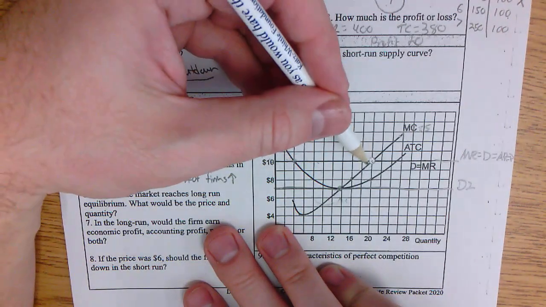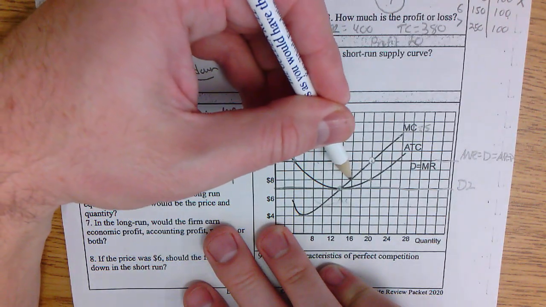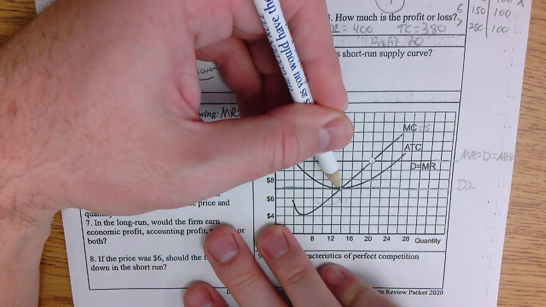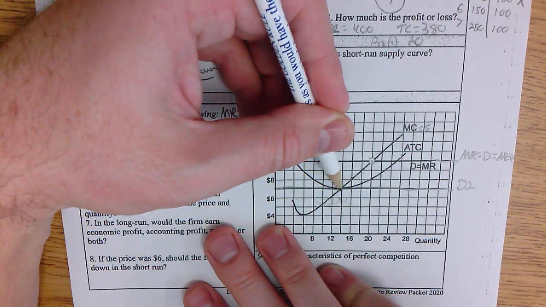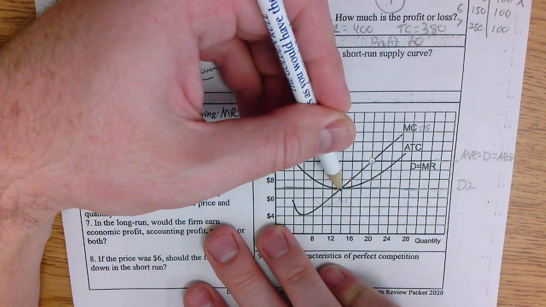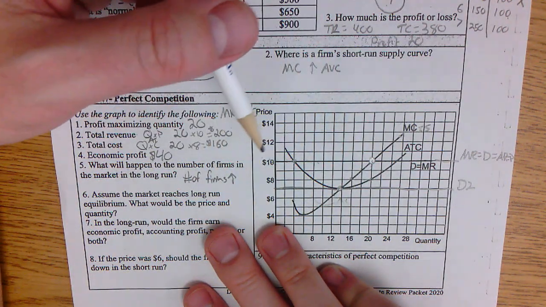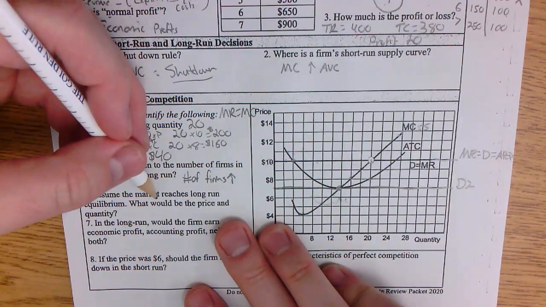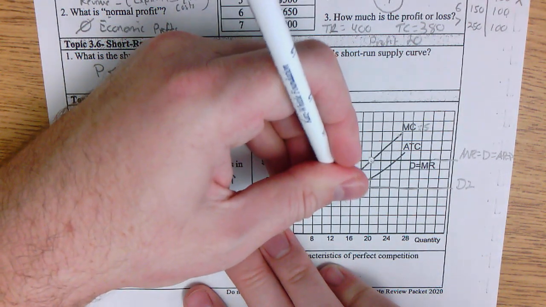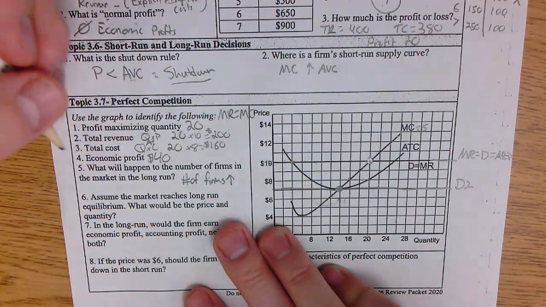And the reason for that is because they're making a profit here, here, here, and here. But at this point, at $7, they'd no longer have an incentive to continue entering into the market. If any other firms entered into the market, they would start to make a loss. They would start to lose money. So in the long run, a perfect competition isn't going to make an economic profit.